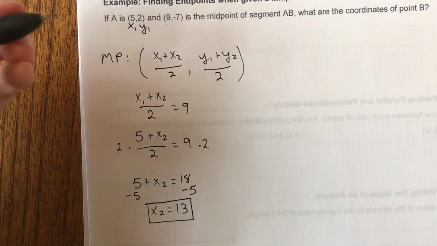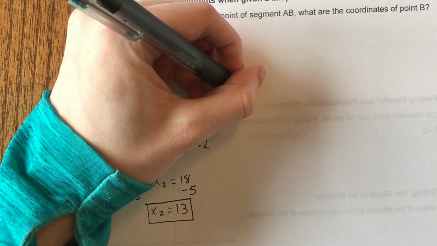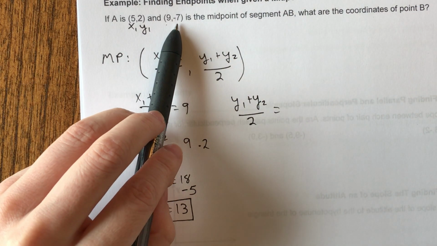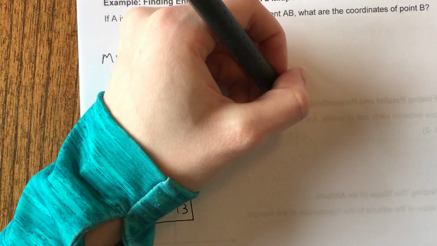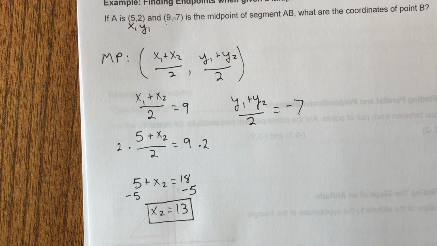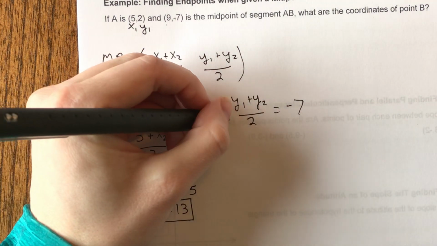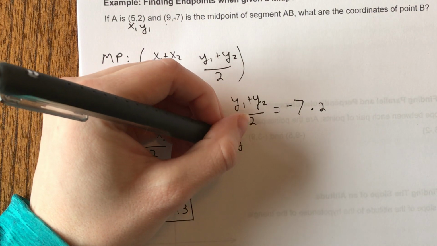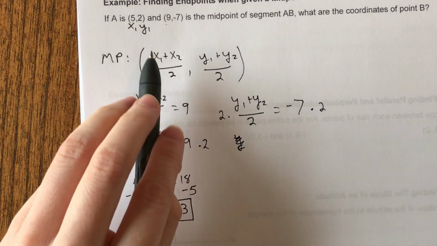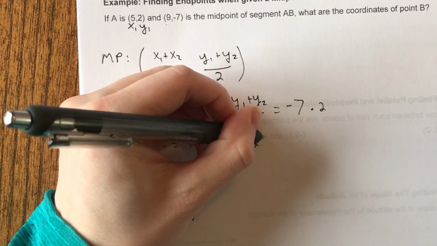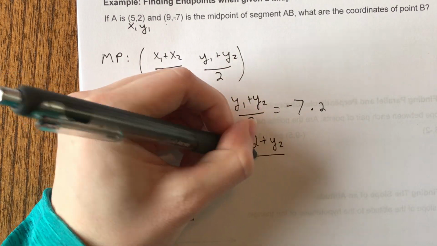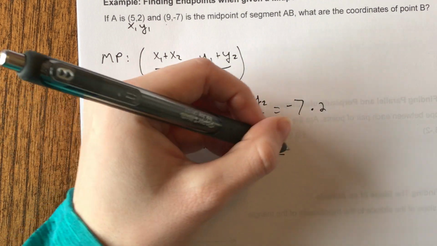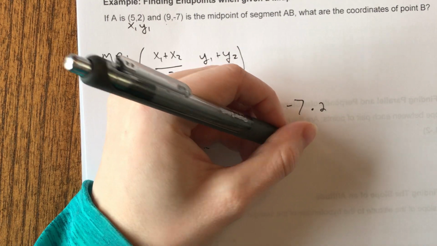Do the same thing with y. We know that y1 plus y2 over 2 is equal to the y coordinate of the midpoint, which is -7. So we're going to go ahead and take that. And then just solve this equation, multiply both sides by 2. And I'm going to replace that y1 with the y1 coordinate, so 2 plus y2 over 2 equals -7.